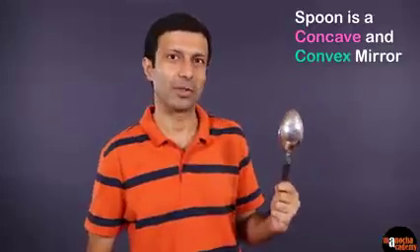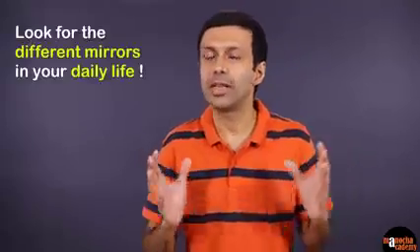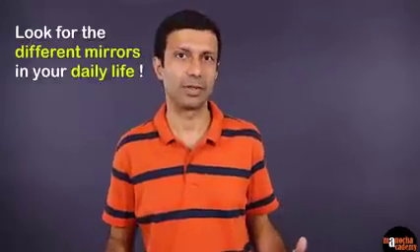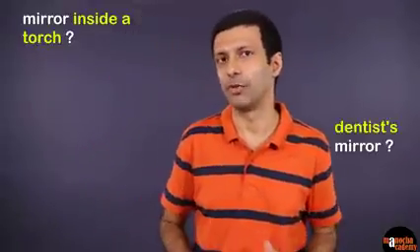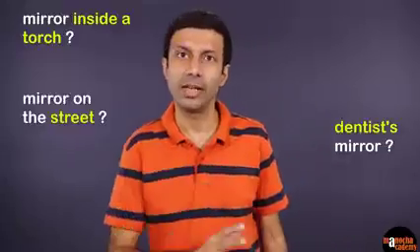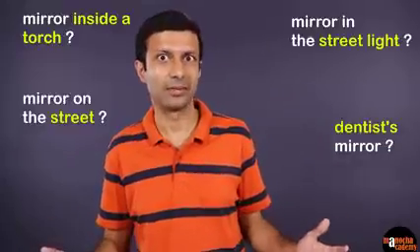I hope the concept of spherical mirrors is super clear to you now. Remember, our spoon is both a concave and a convex mirror. I would also encourage you to look for the different types of mirrors in your daily lives. For example, do you know the torch has a mirror inside it? Which type of mirror is that? And what about the mirror in your dentist's office? Or the mirror on the streets and in the street lights?